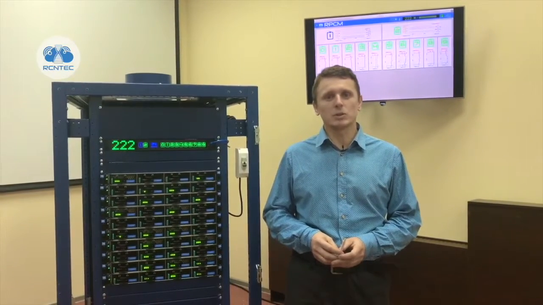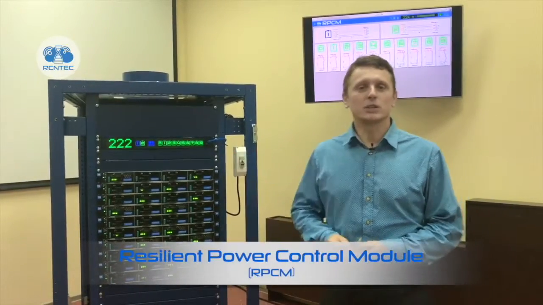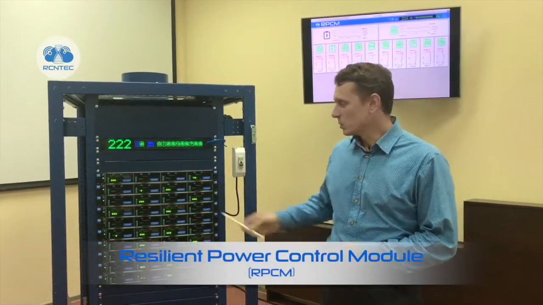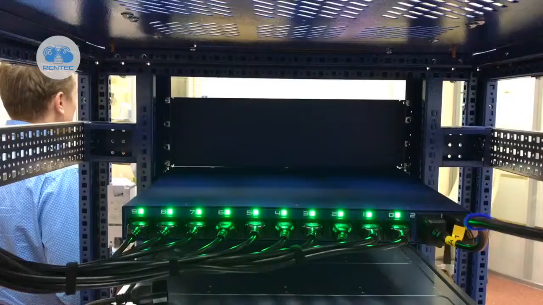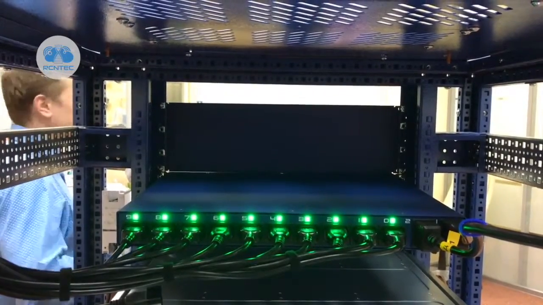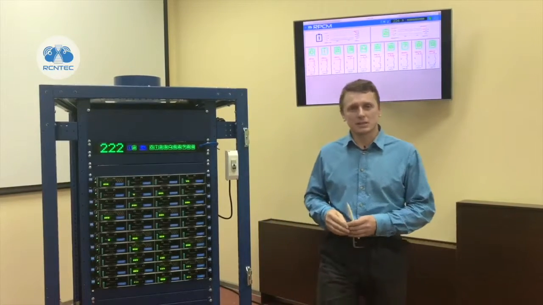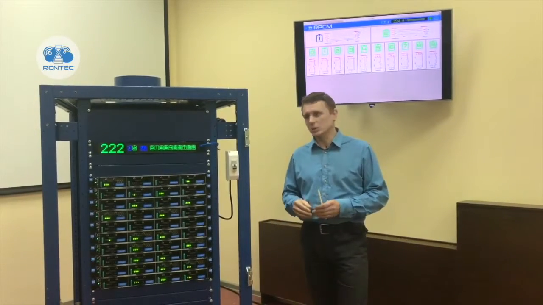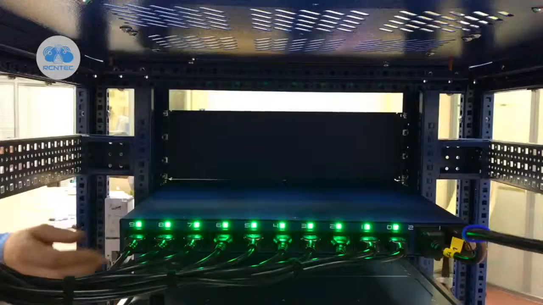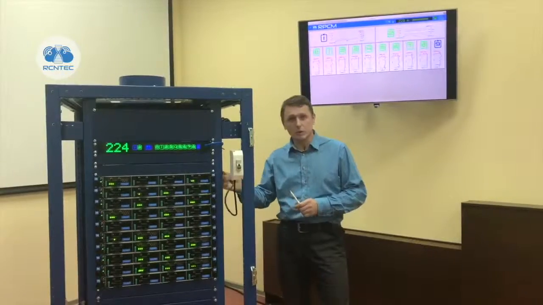For the purpose of demonstration, we have prepared a setup where you can see the RPCM itself and Resilient Cloud Storage disk modules acting as consumers. We can see that all outlets are now on and they're all loaded. In order to show you how short circuit protection works, I'm gonna disconnect one of consumers and swap it with a special short circuit simulation device.